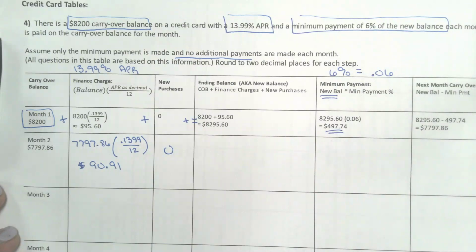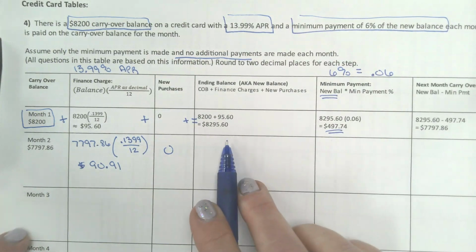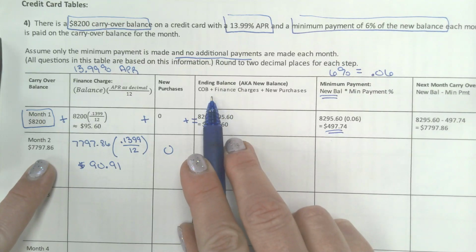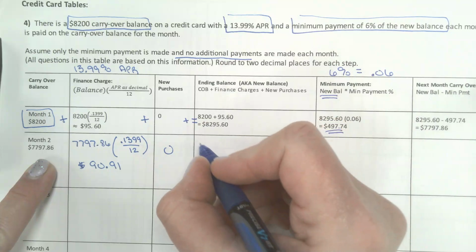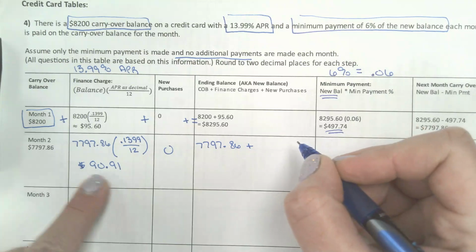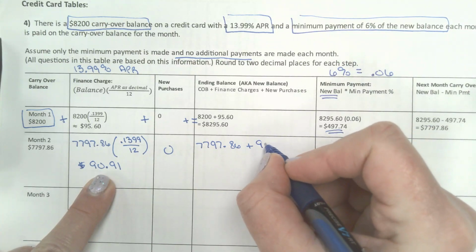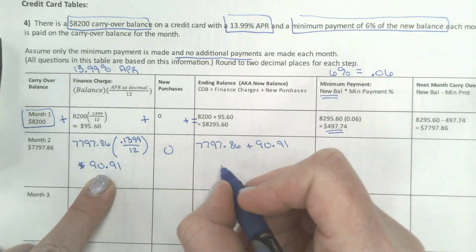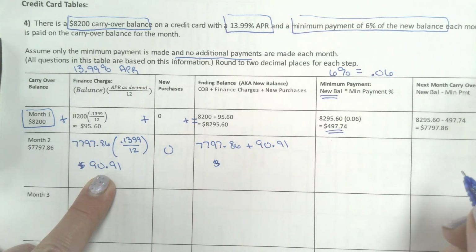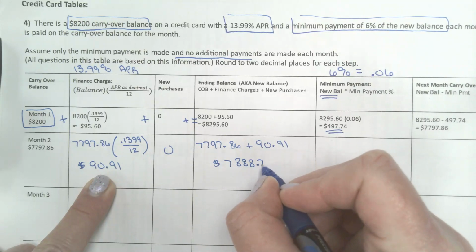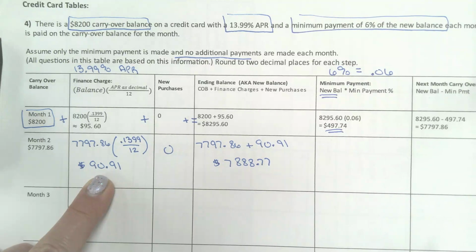We have no new purchases. So now we're calculating the ending balance. So up here it gives you a hint. It tells take your carryover balance, $7797.86, plus your finance charge of $90.91. You don't have any new purchases. So when you add those two numbers together, I get 7888.77. That's my ending balance.